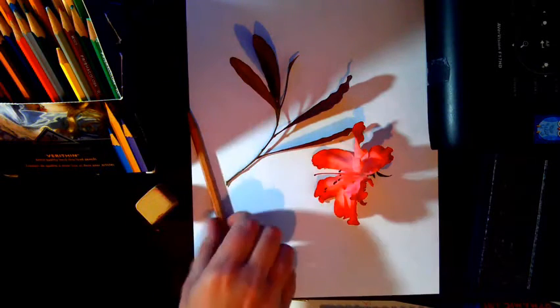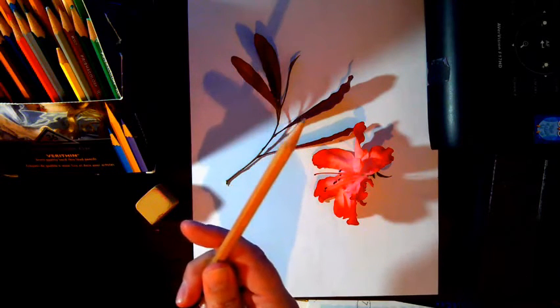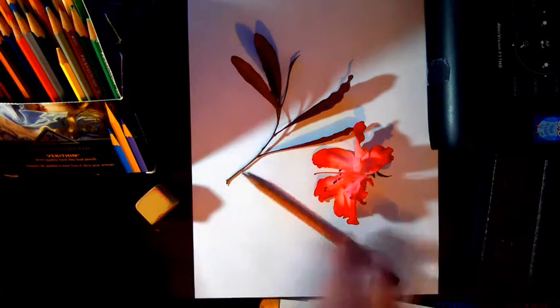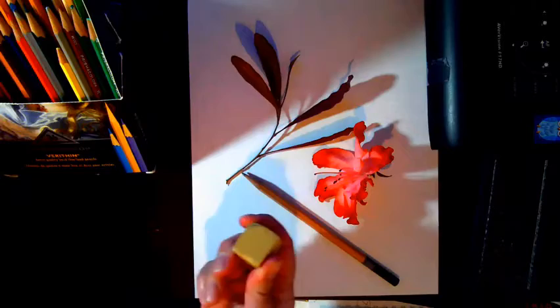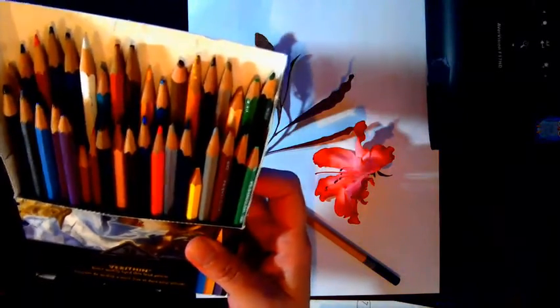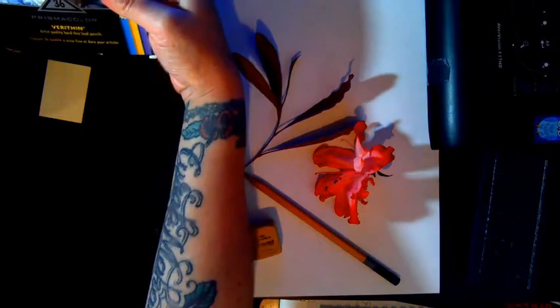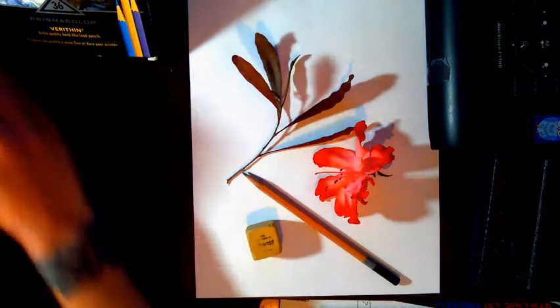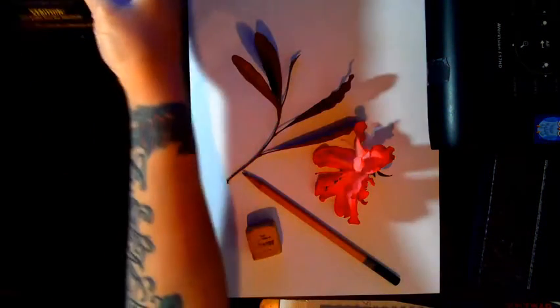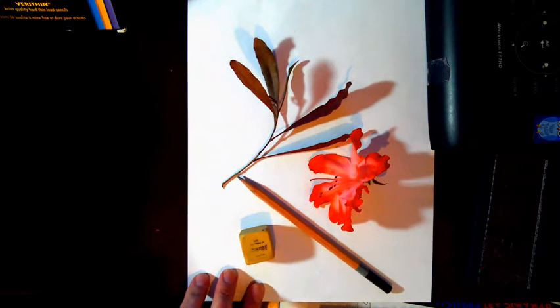And I also have a piece of paper. I have a pretty sharp pencil. It's going to be kind of important for this lesson. I have an eraser. Any kind of eraser can work. And I do have a set of colored pencils. Now, you don't have to use colored pencils. Colored pencils are just so nice because they can create such a nice sharp tip for details. But if you want to use crayons or markers, that's fine as well.